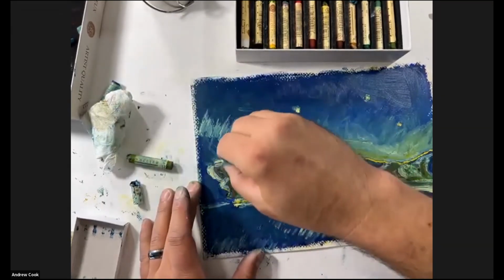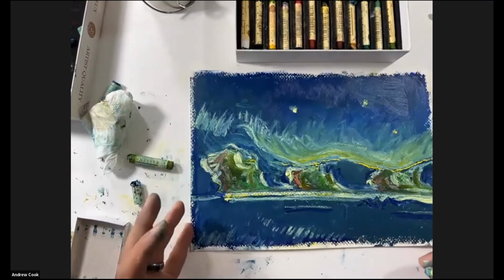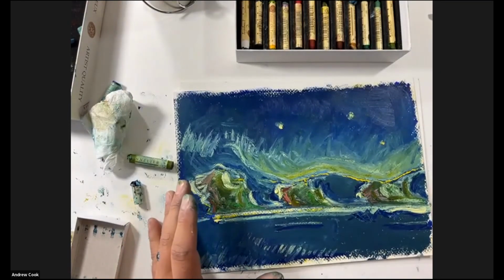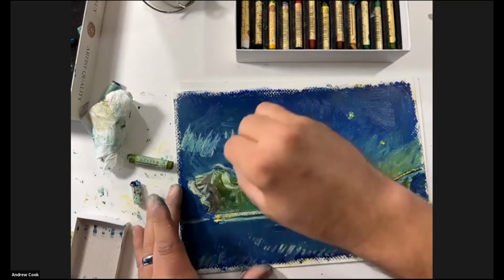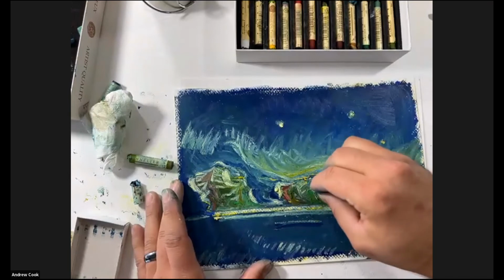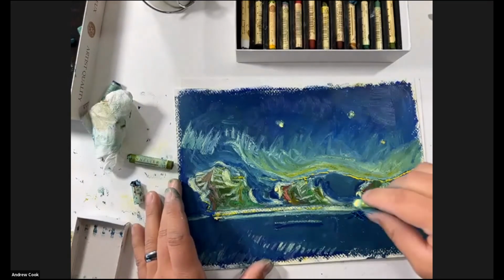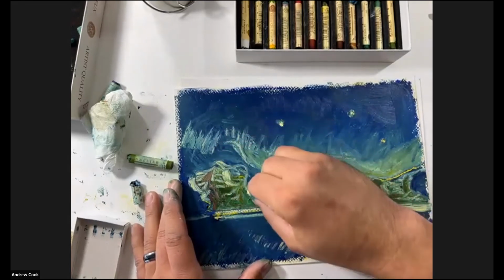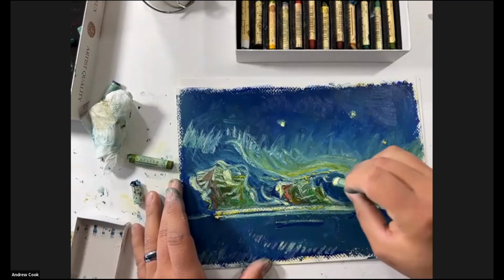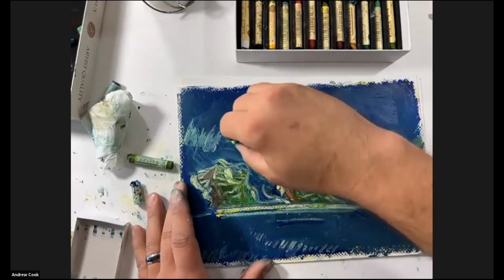So Sennelier has been making these pastels since the 40s. How long does that make it? That makes it 80 years now. So it's still a new medium as far as humanity is concerned. So we can all be some of the first famous artists to use these. It's less than 100 years old. So in 500 years, they may look at our names and say, we were the first.